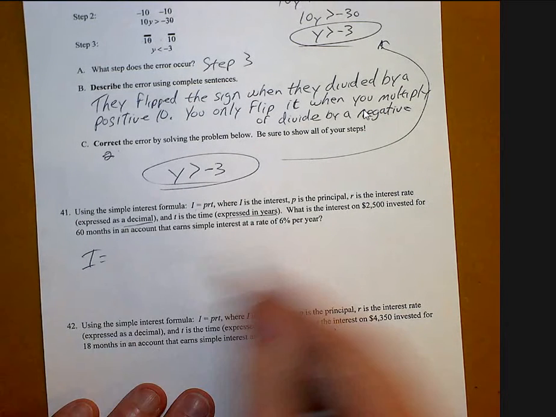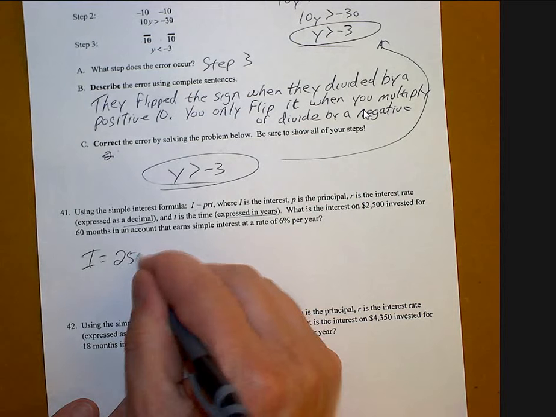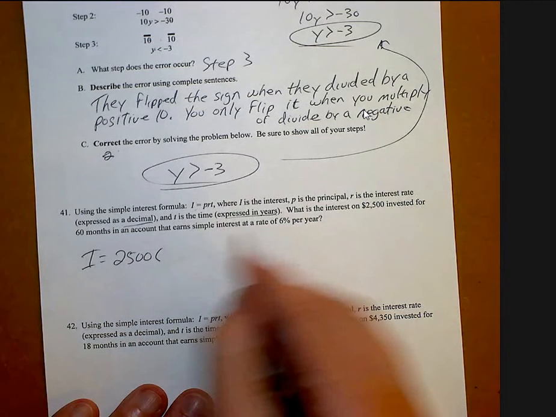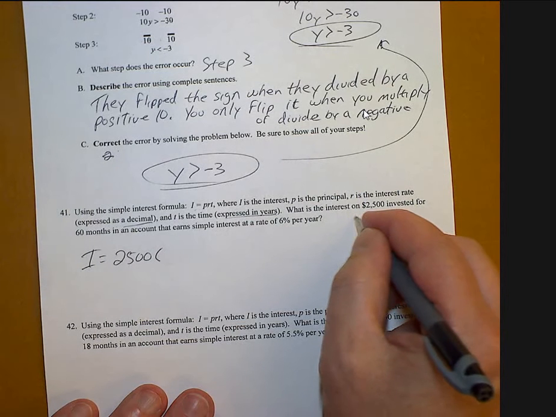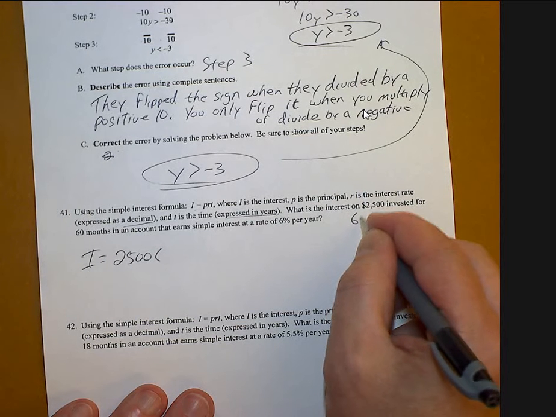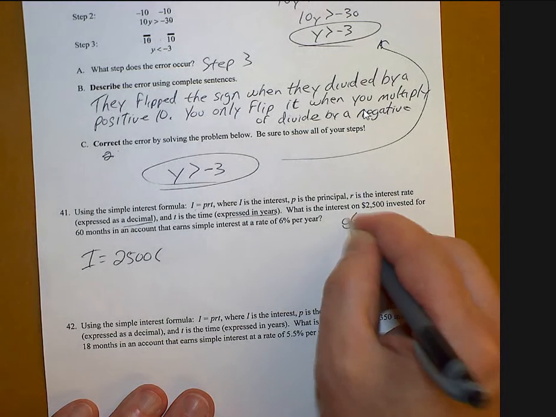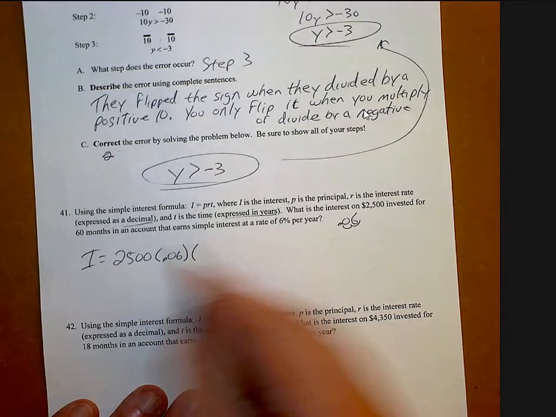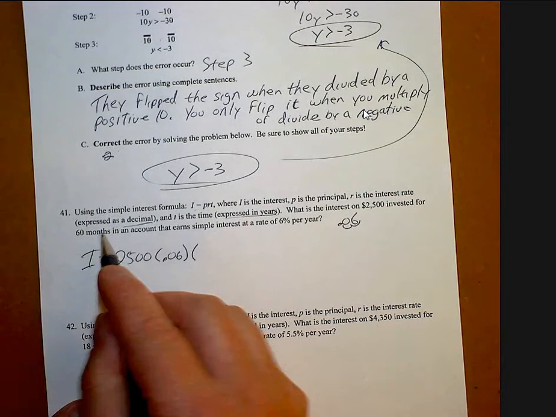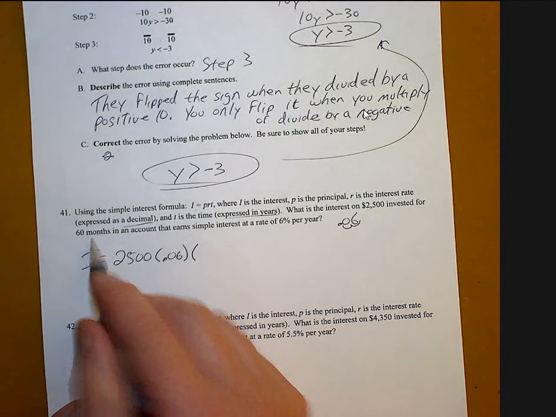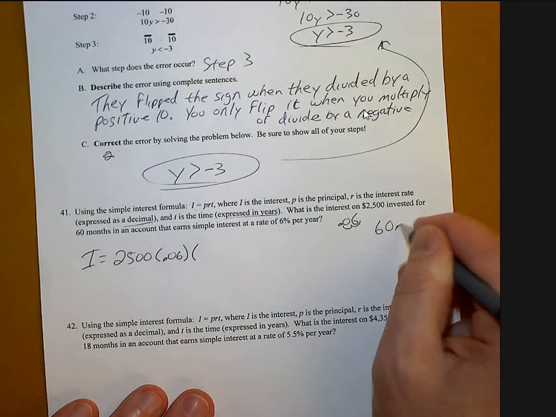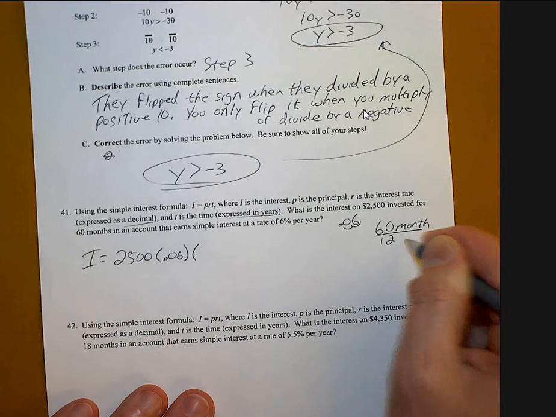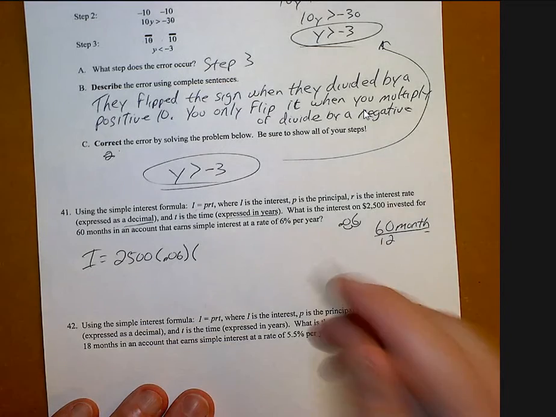So, interest equals principal, $2,500, times the rate, which is 6%. But I have to change it to a decimal, so it's 0.06, times the time, which has to be in years, 60 months. I know that there's 12 months in a year, so I'm going to divide that out, and that's going to be 5 years.